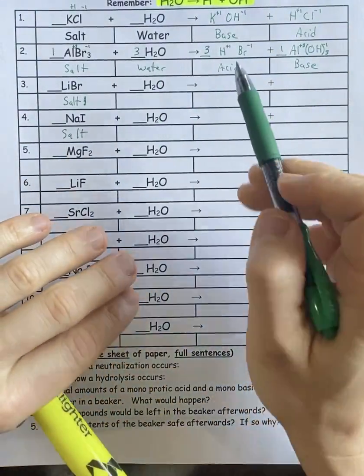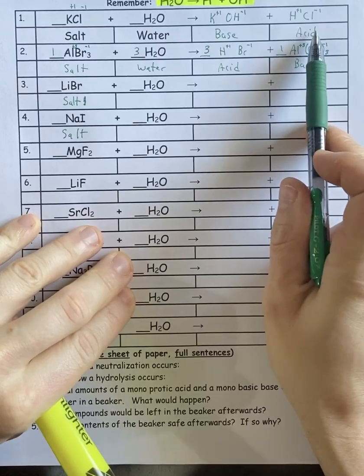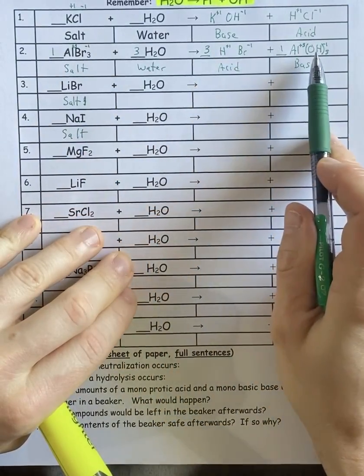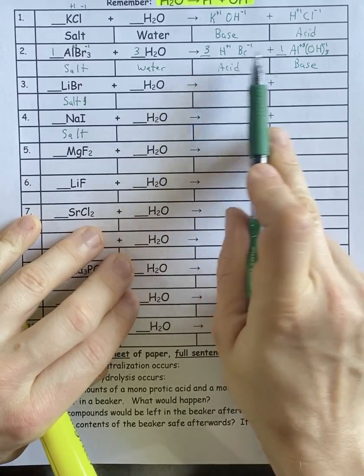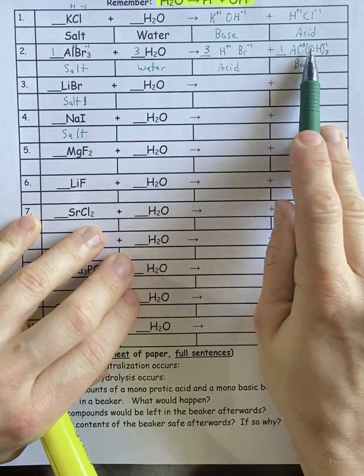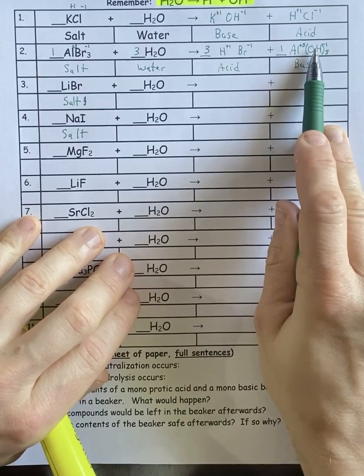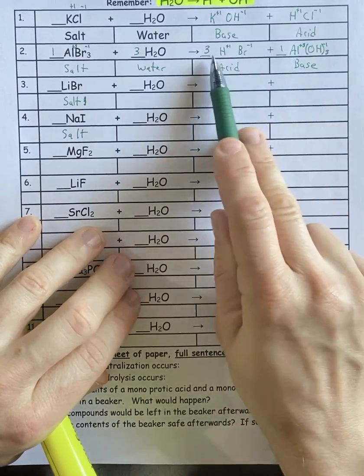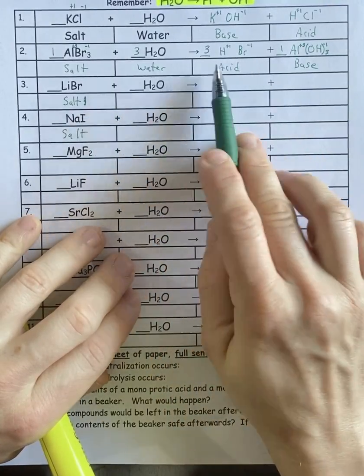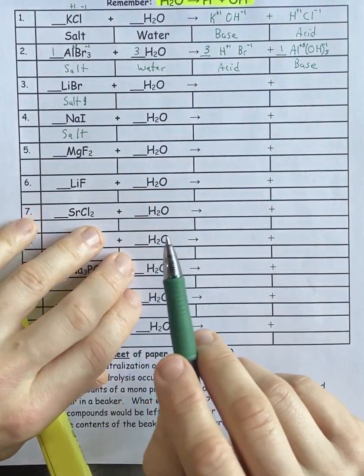So it doesn't matter how you do it, whether you did salt plus water makes the base and the acid, or salt plus water makes the acid and the base. Just remember, if they are flipped, the 3 and the 1, the balancing coefficients are going to go with them. Meaning if the HBr was here, there'd still be a 3 in front of the HBr. It would just be on this side. And if this Al(OH)3 was to the left, the 1 would follow it. And then it would be base and acid instead of acid and base. So it doesn't matter how you do it.